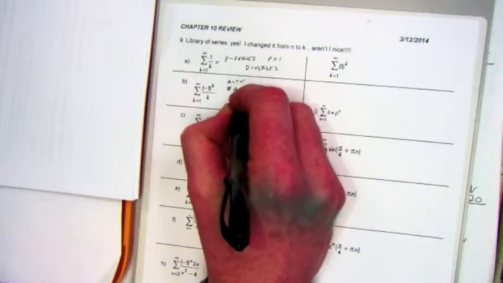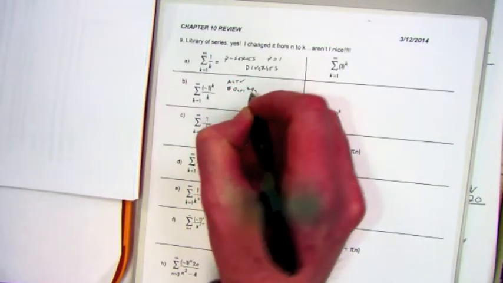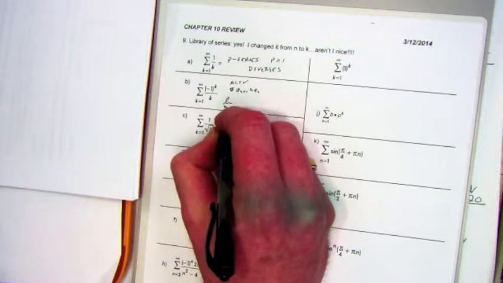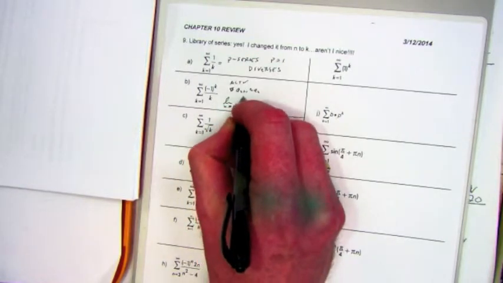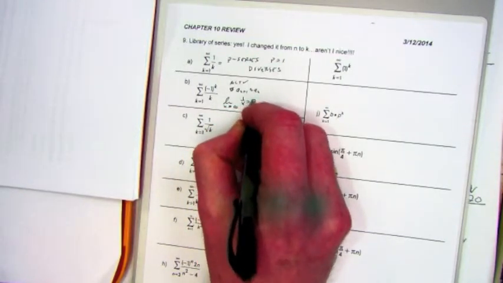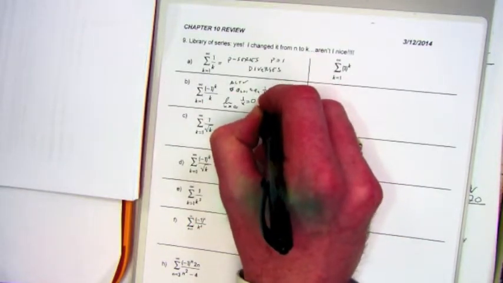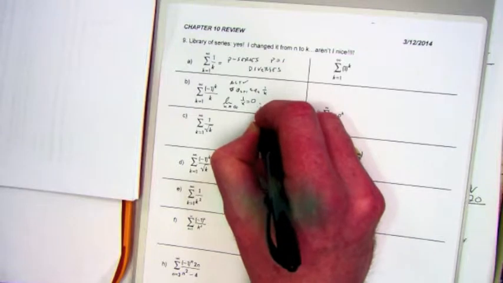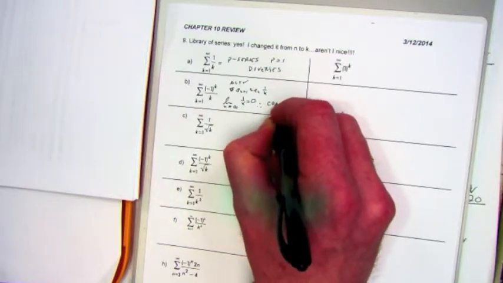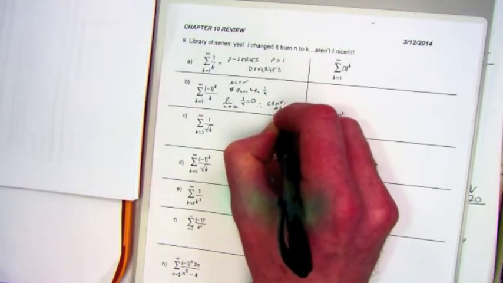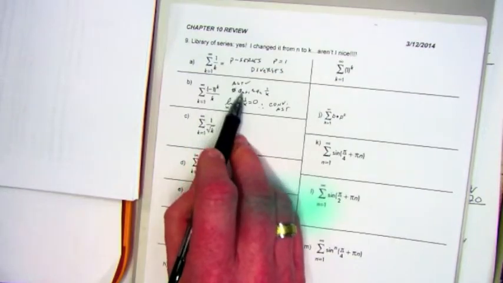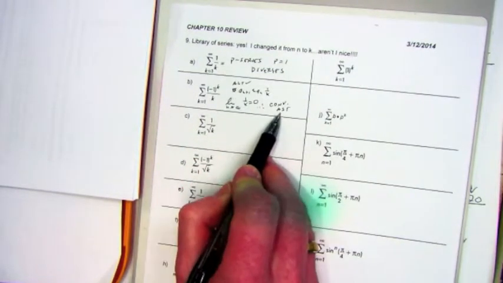A sub n plus 1 is less than or equal to a sub n, and the limit as n goes to infinity of 1 over k equals 0. By the way, a sub n is 1 over k. So therefore, it converges by AST. So by the way, if it's alternating and it decreases to 0, it's going to converge by AST.